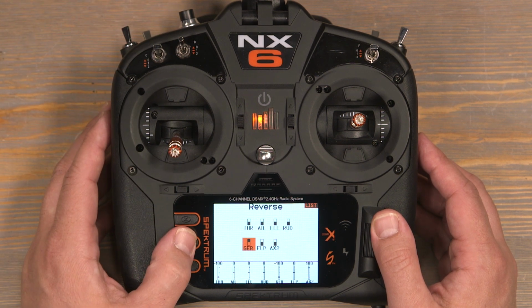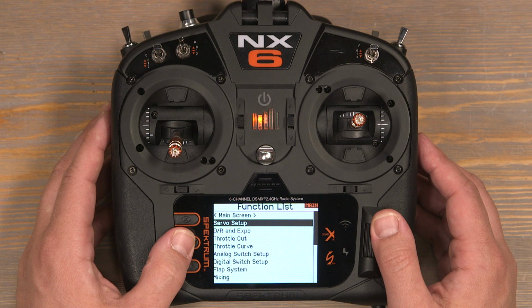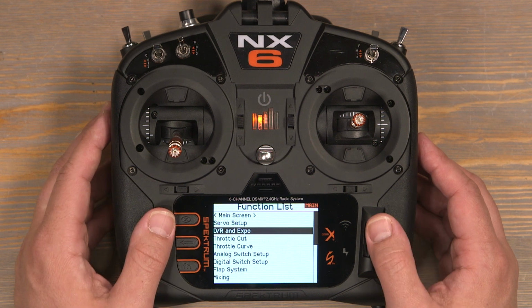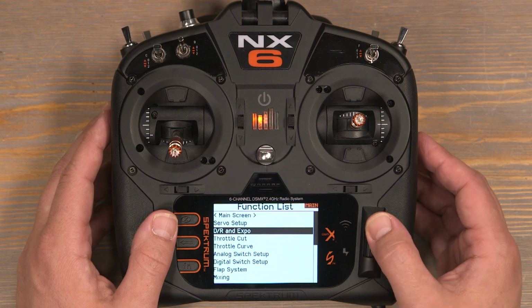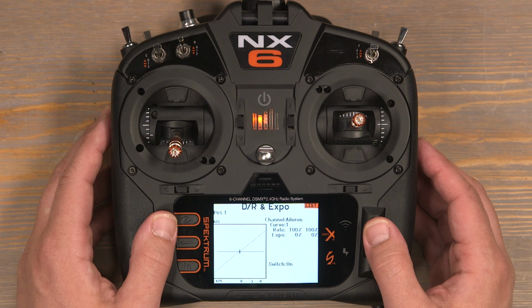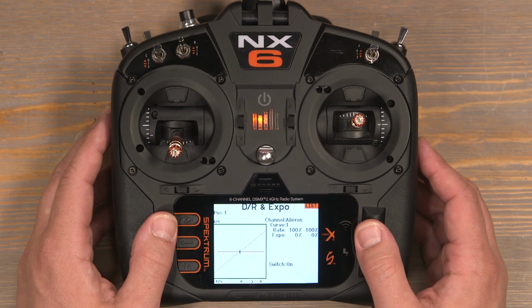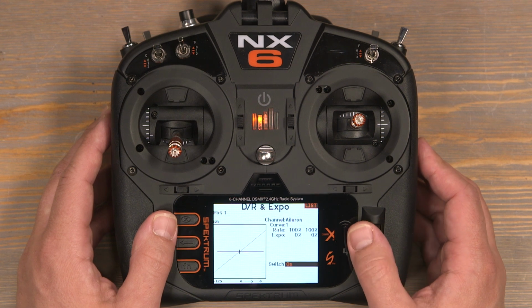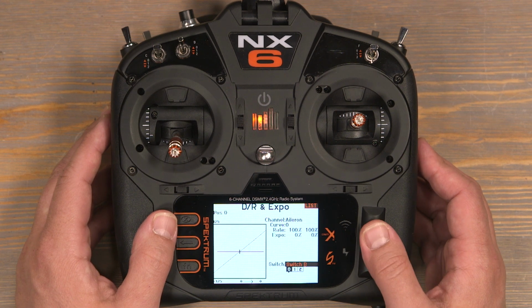Now we can push the back button, back to the function list, and now let's go down to DR and Expo to set up our dual rate and exponential. Starting with the aileron channel, since that's what's already selected, let's scroll down and select a switch. Scroll down to where it says switch on and click, and scroll to the right to choose a switch.